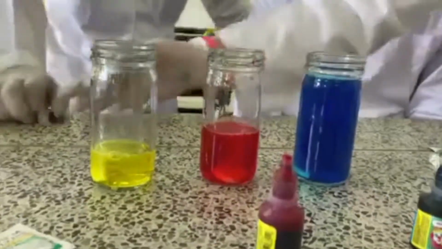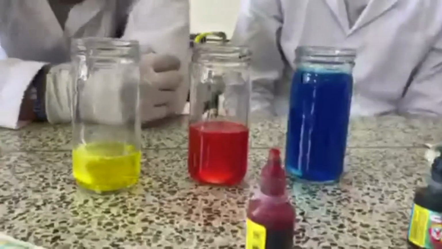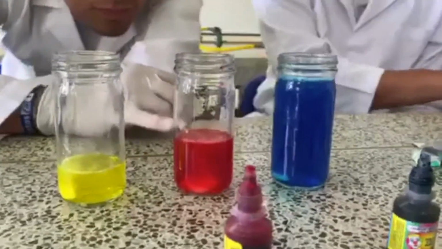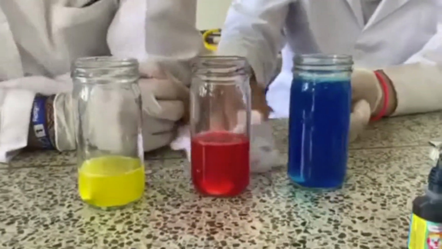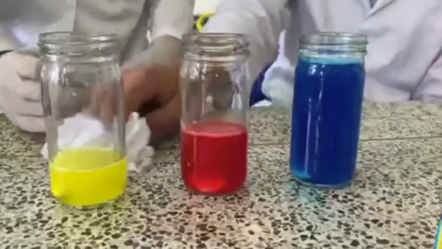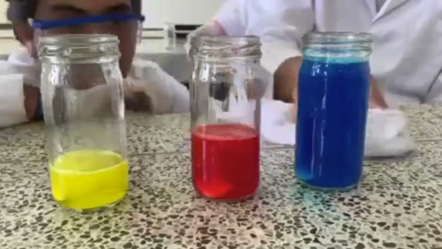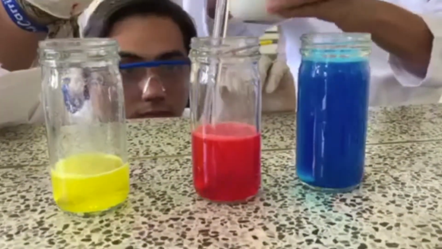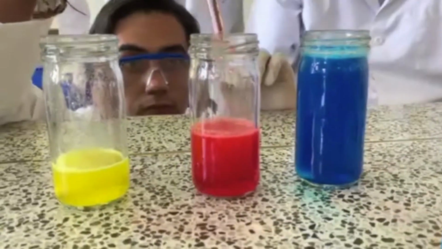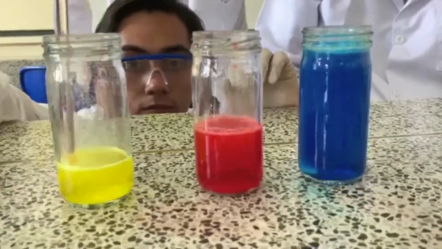The second experiment consists in changing the volume of each beaker in order to watch the different reactions. We need 3 beakers, water, 3 dyes of different color. In this case we used yellow, blue and red, and an effervescent aspirin, also a stopwatch.